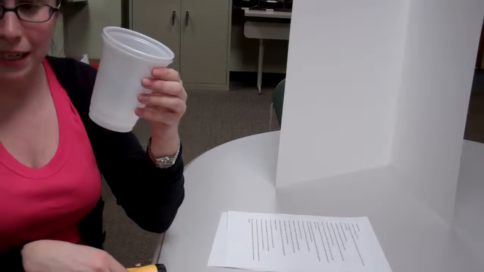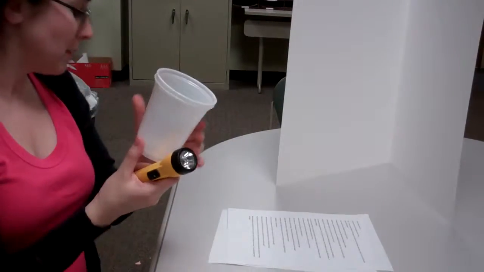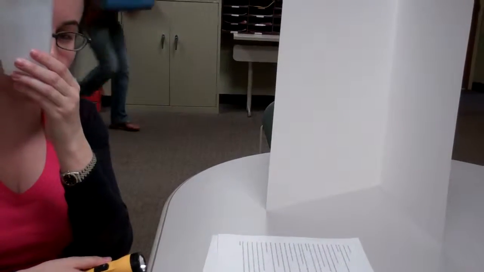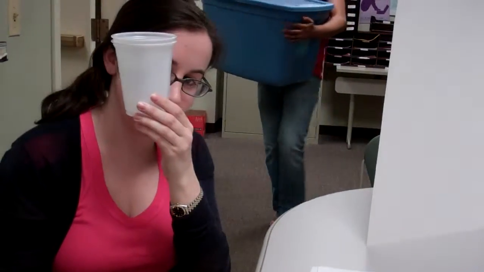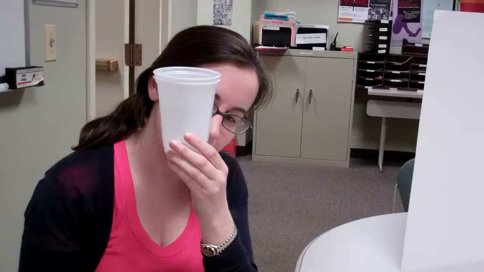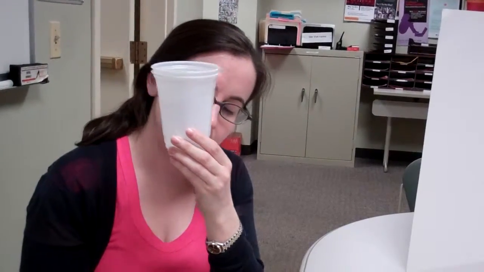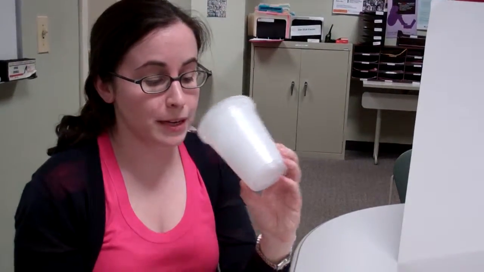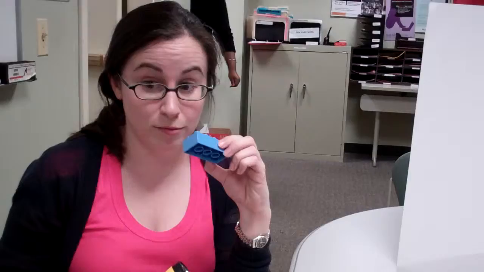So we're going to try with another object. And so this is a plastic cup. And we're going to do the same test we did with the Lego. Can you see my eye? No? Can you see my eye like a little bit? A little bit? Well, that's because this is called translucent, which means a little bit of light gets through. Remember we said this one? No light gets through. That's because it's opaque. And this one, a little bit of light gets through.